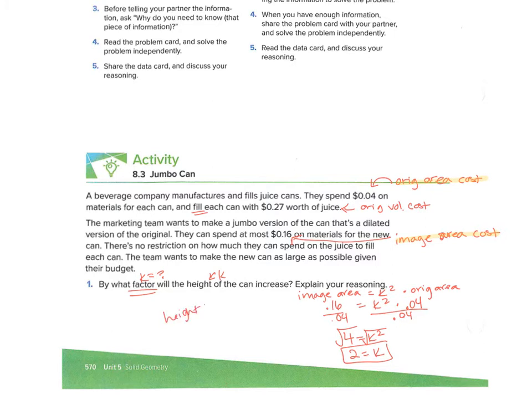The height will double. Remember, all of my dimensions: height, width, length, perimeter, the dimensions change by k. Areas change by k squared. Volumes change by k cubed. So my height will double. My k will be 2. Let's go on to the next page.